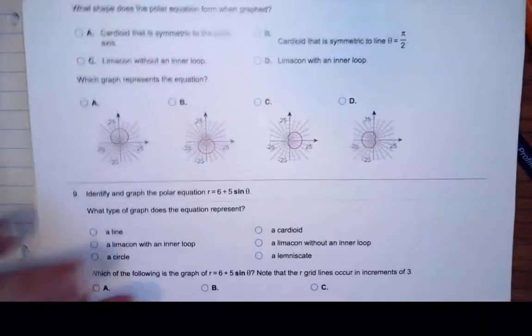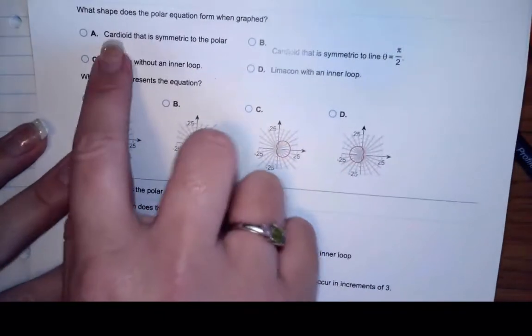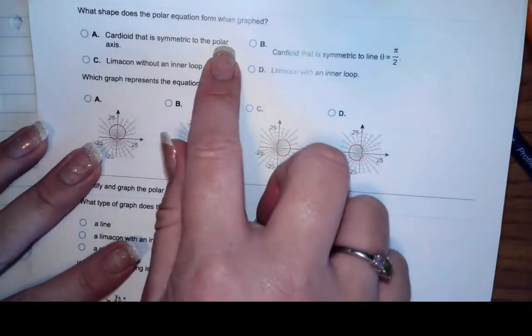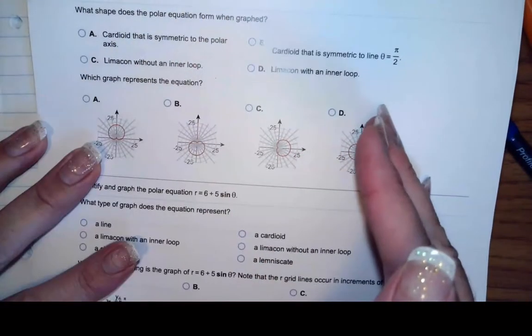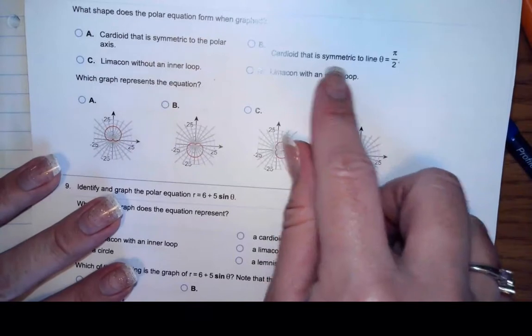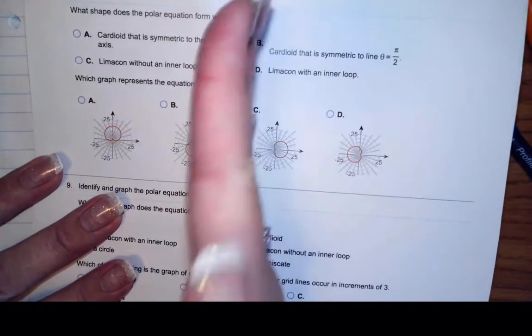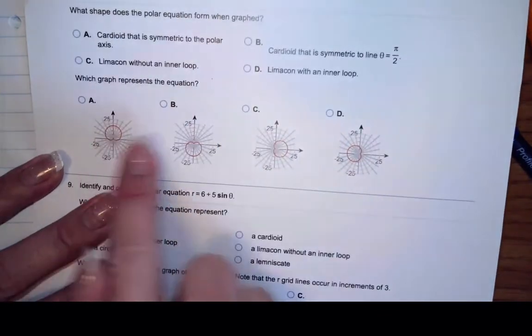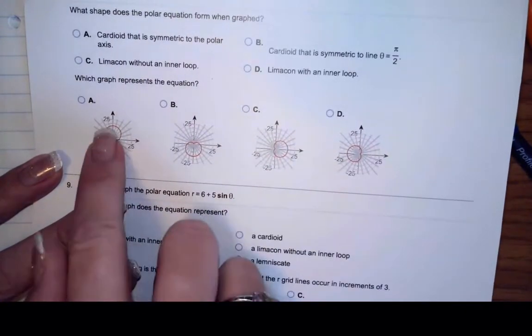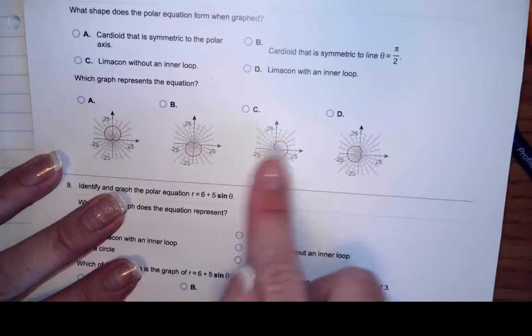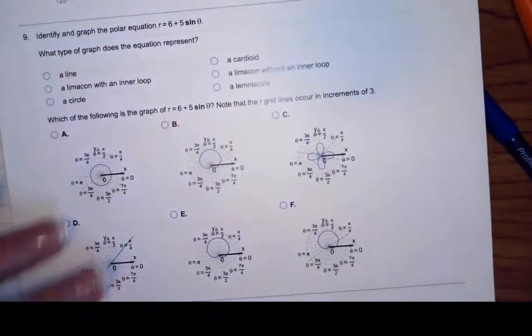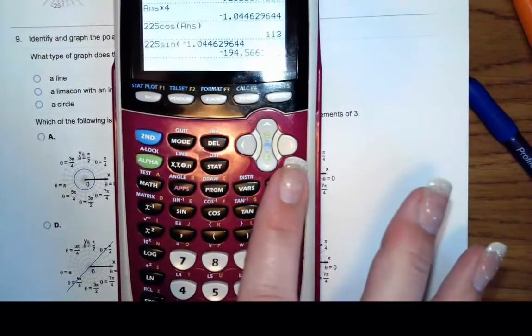So when I'm looking at this, your option is going to be a cardioid that's symmetric to the polar axis, which is the positive x, or a cardioid that's symmetric to the line theta equals pi over 2, which is the positive y-axis. And then look, I've got all of these options. This one is floating above, floating below, floating right, floating left. So, couple things. First of all, make sure you're in radians.